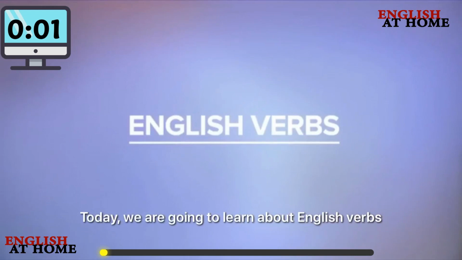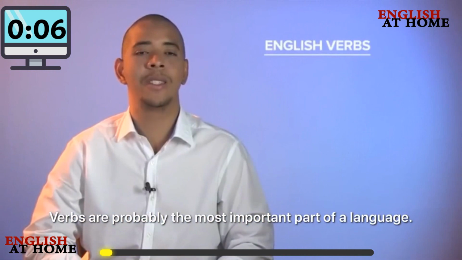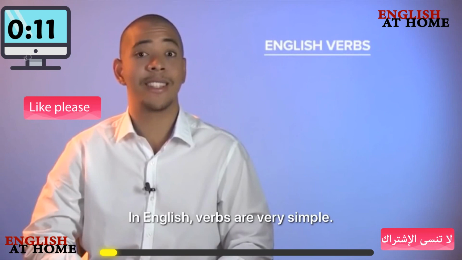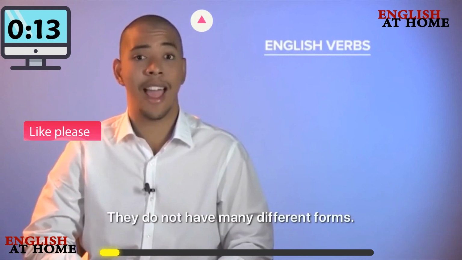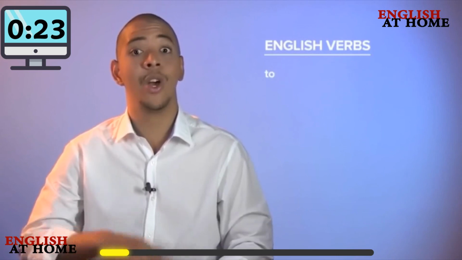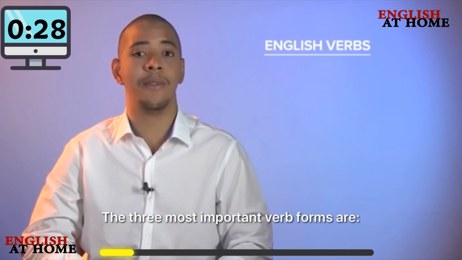Today, we are going to learn about English verbs. Verbs are probably the most important part of a language. In English, verbs are very simple. They do not have many different forms. In the infinitive form, the verb is generally preceded by to. For example, to dance. The three most important verb forms are simple present, simple past, and past participle.